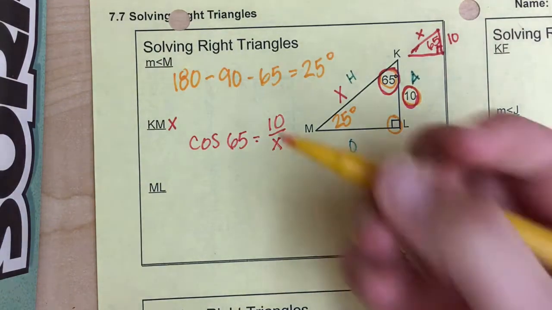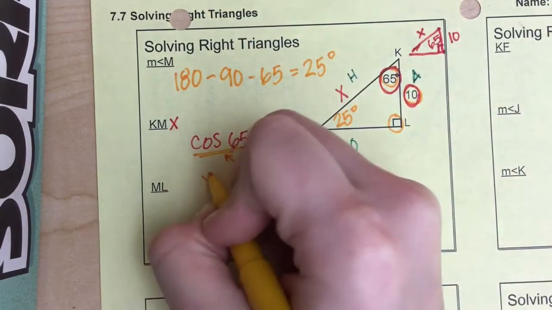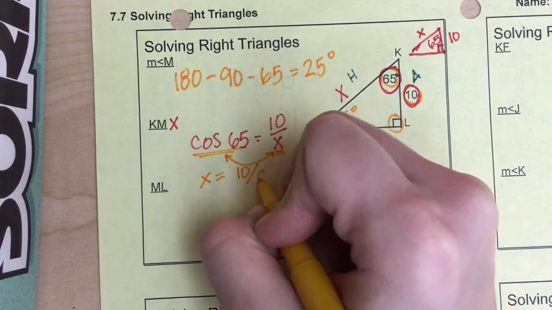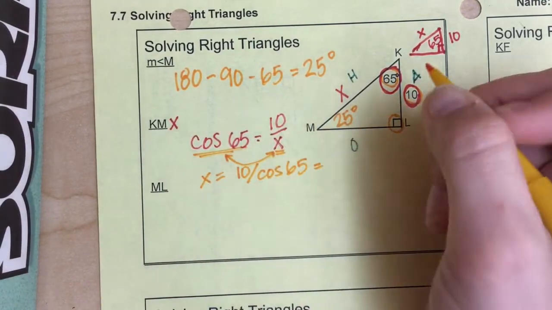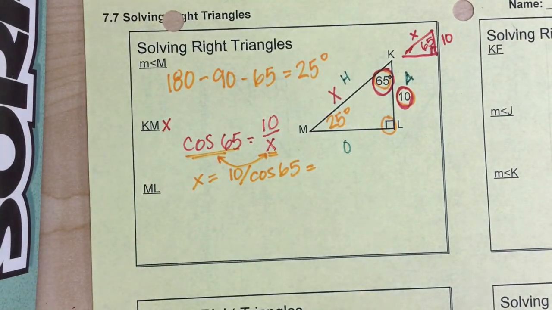Hopefully everyone remembers to solve something that looks like this. I'm just switching these 2. So X equals 10 divided by cosine 65. In order to get the right answer, your calculator needs to be in degree mode.